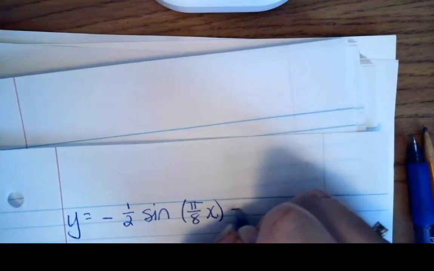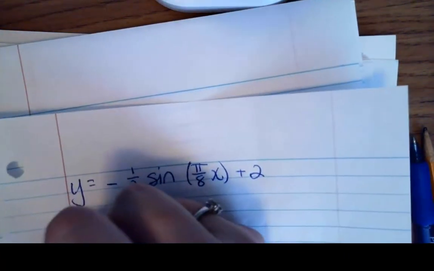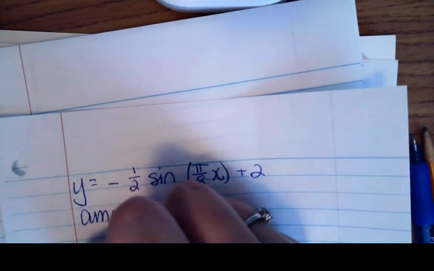All right, let's try and do one more of these. So I've got sine. So I have y equals negative 1/2 sine of pi over 8x, and then plus 2. So my amplitude is 1/2.